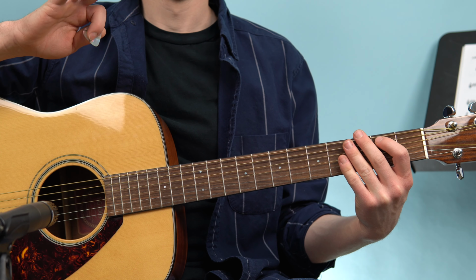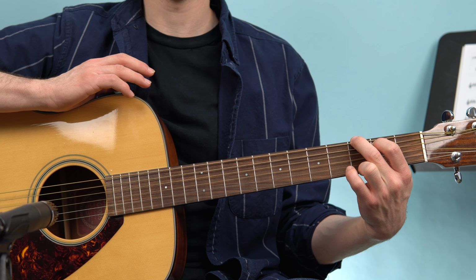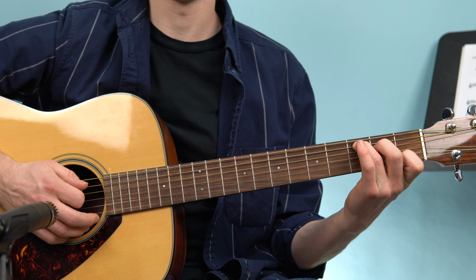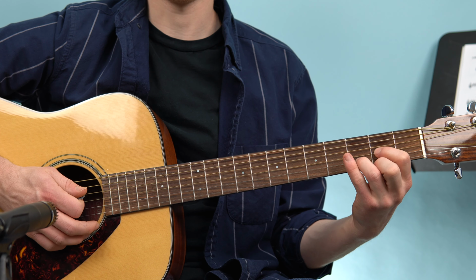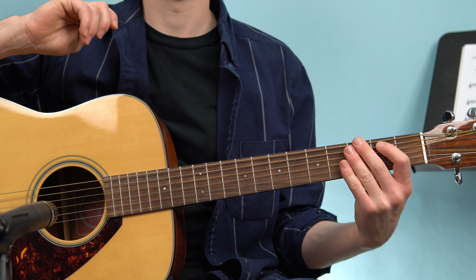If you're having trouble with this right away, I suggest putting one finger down at a time. If you need to just go one finger at a time, that's totally fine. Just work on it however you can to get these chords switching down cleanly.